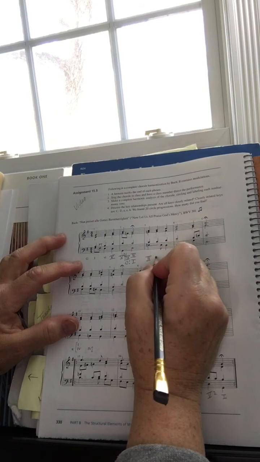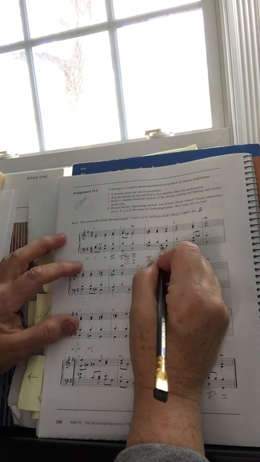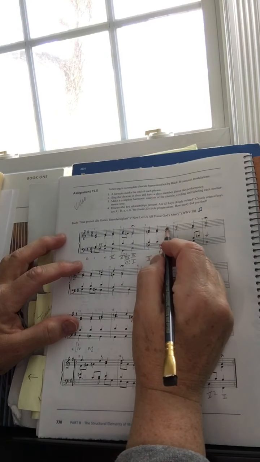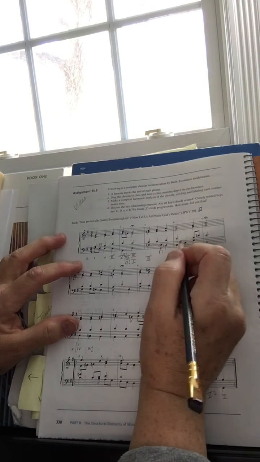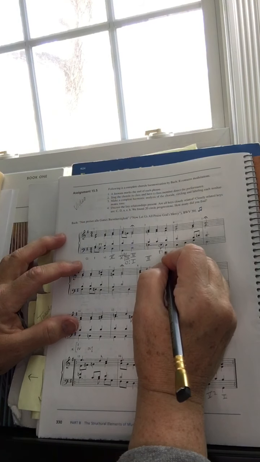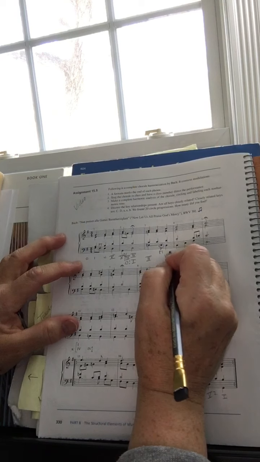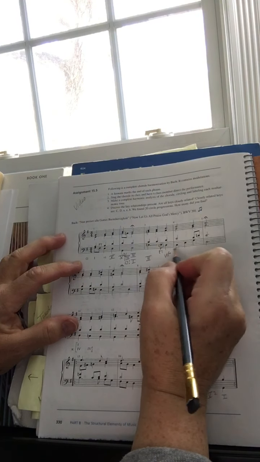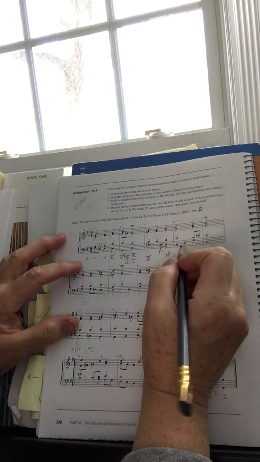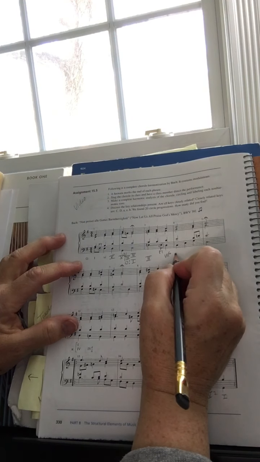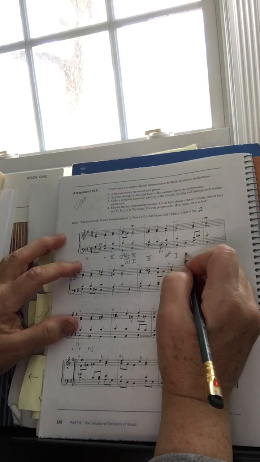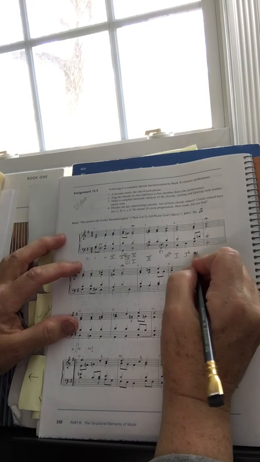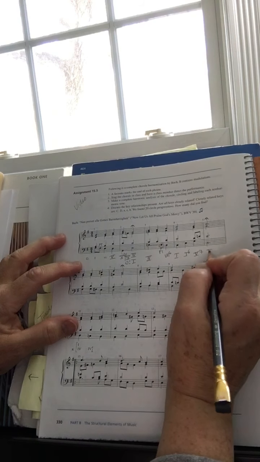F, A, C, still a 4, passing tone, D, B, B, D, F sharp, which is a 7, 6. C, E, G, 6. G, B, D, F, 5, 7, 1.